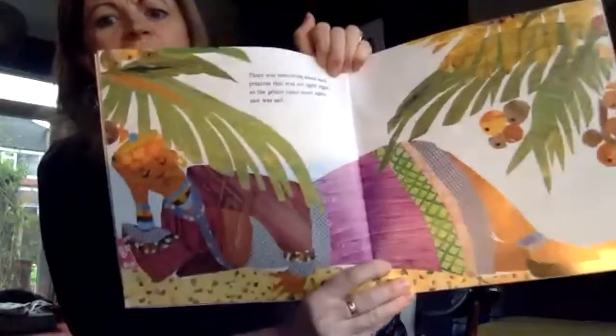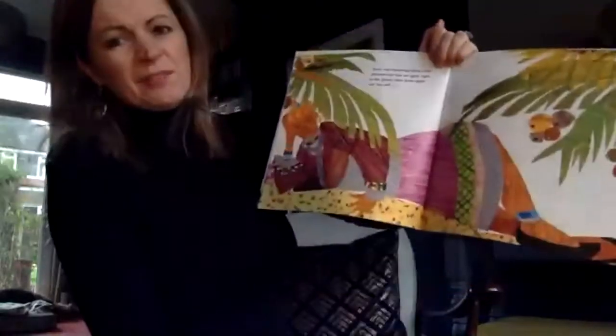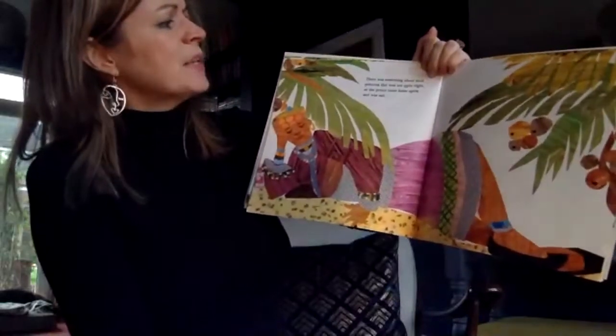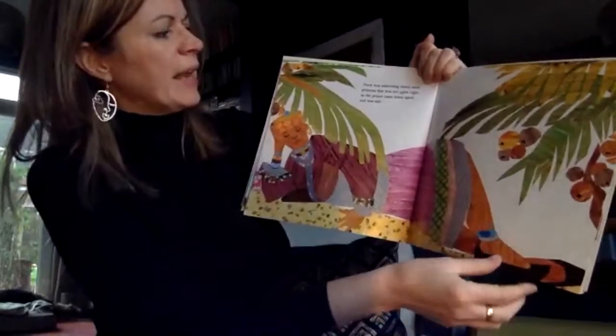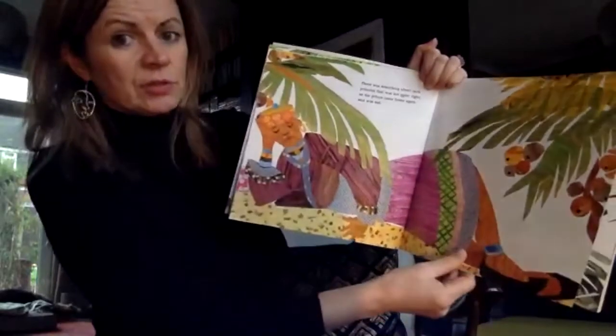There he is there. Oh, he looks a little bit fed up there, doesn't he? I don't think he can find his princess. There was something about each princess that was not quite right. So the prince came home again and he was sad. He does look sad.